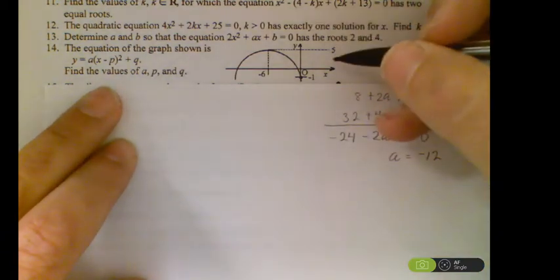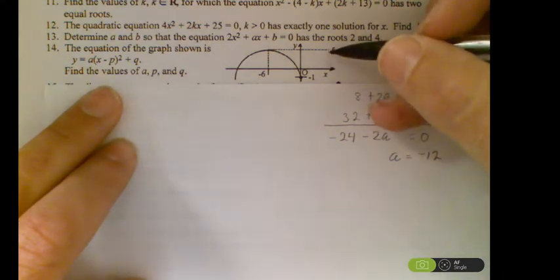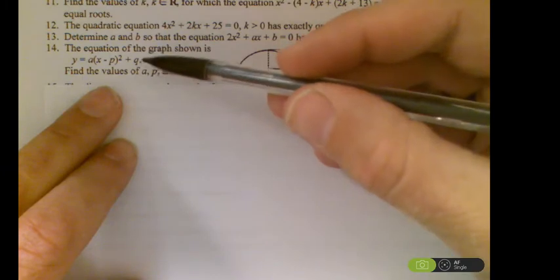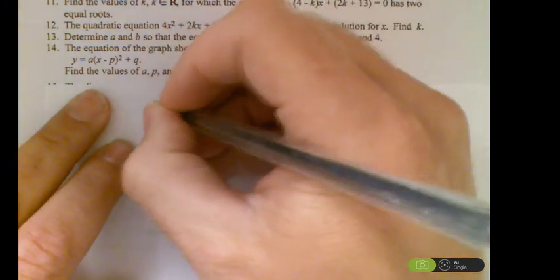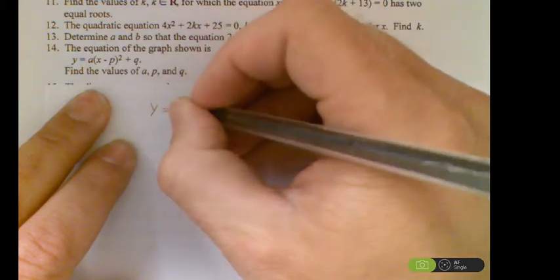And then as far as the q, that's our vertical shift, and these guys are nice and friendly. They always do what you expect them to do. So if you go up 5, it is plus 5. So right there we got our values for p and q. So at this point we now know those guys, so let me just sub those in.